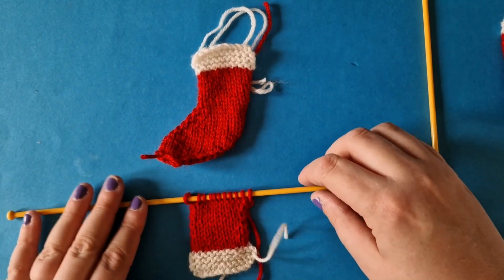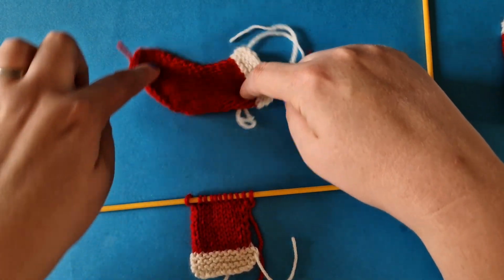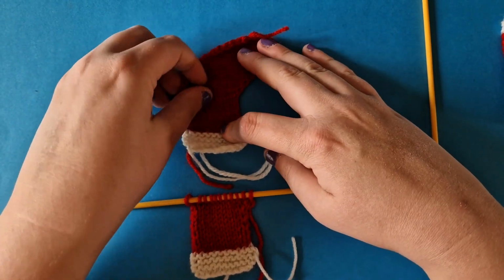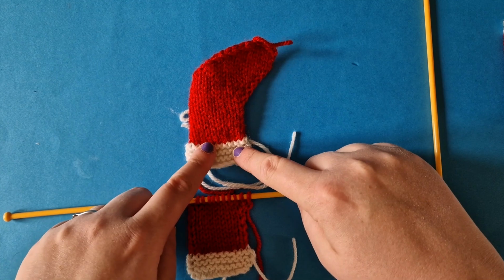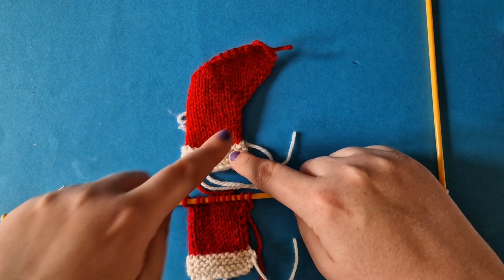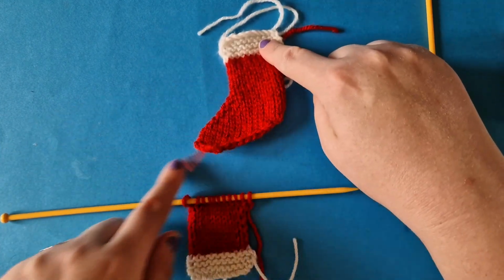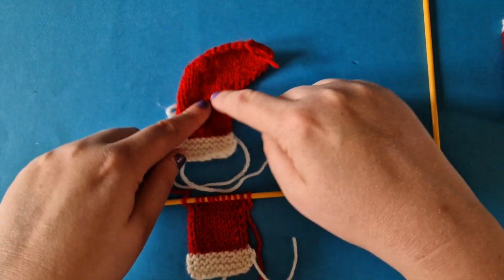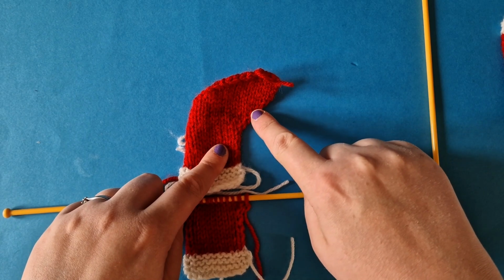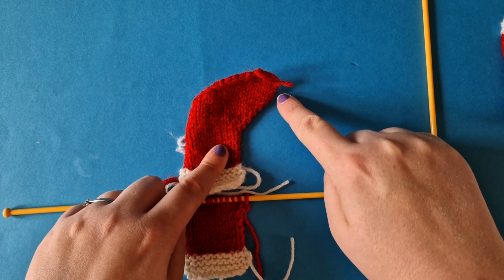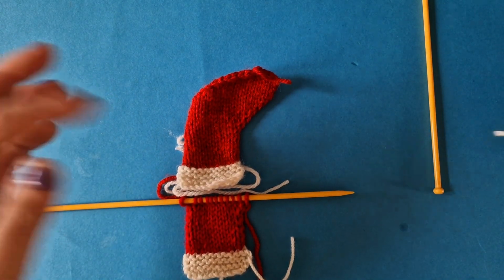When you're knitting your stockings, obviously, you are going to be knitting them so they're actually upside down. So if you are making a stocking that actually leans to the left when it's right side up, which this one did, it's leaning towards the left, when you're knitting it on your needles, you actually want your stitches to lean towards the right. So it's kind of like opposites day.